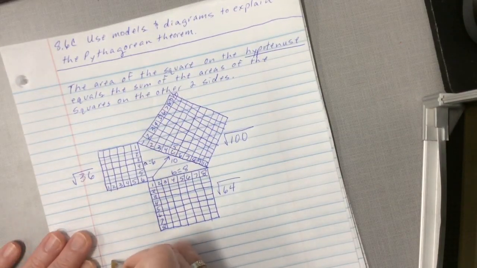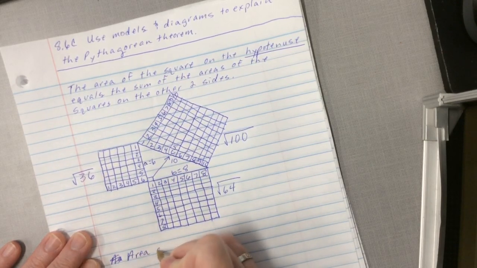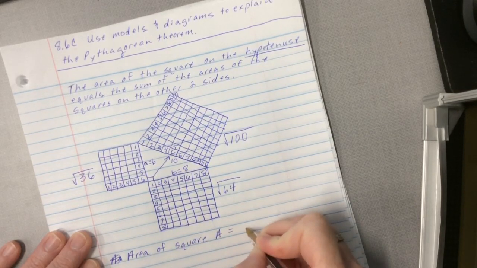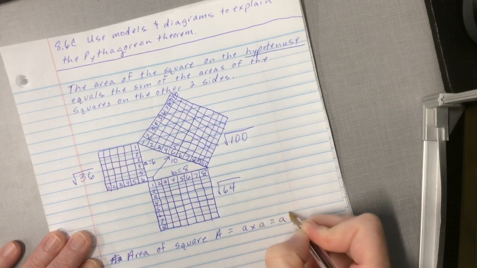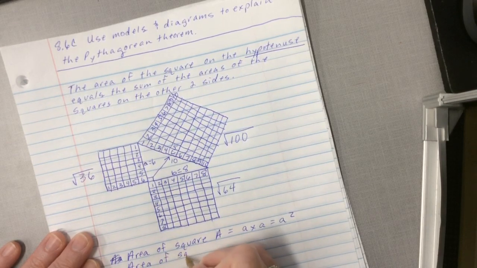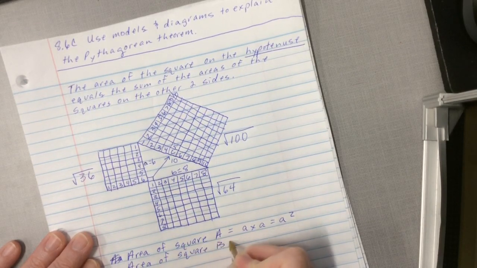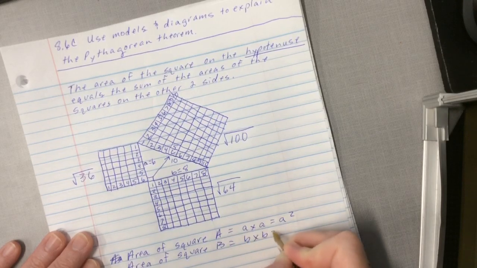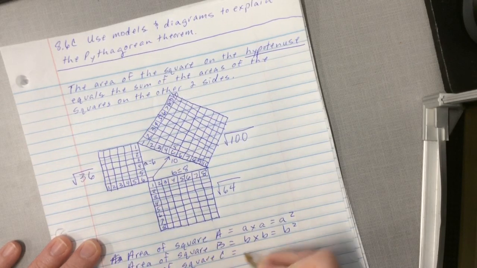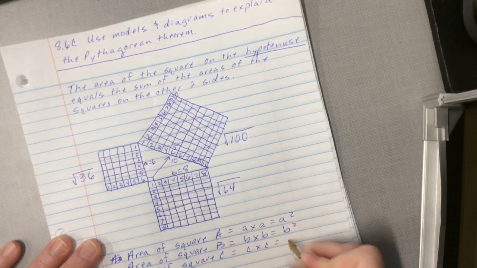So, in short, we know the area of square A equals A times A equals A squared. The area of square B is, of course, B times B equals B squared. And then finally, the area of C is C times C equals C squared.